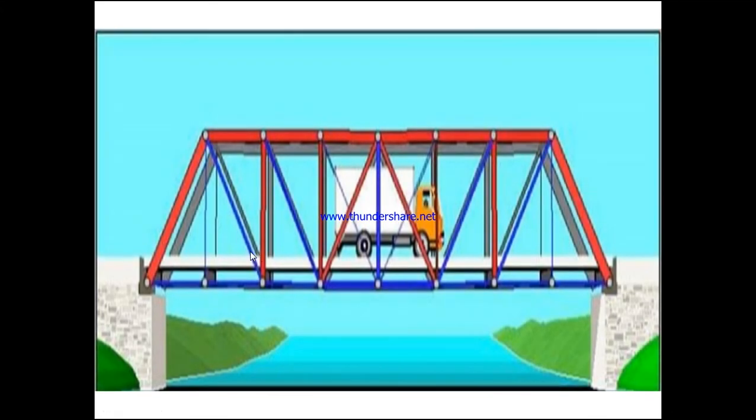Another example, the bridge truss. You can see the bridge truss arrangement. These are connected by pin joints. If it is a pin joint, then it comes under the category of pin jointed structure. If it is a rigid joint, it comes under the category of rigid joint structure.